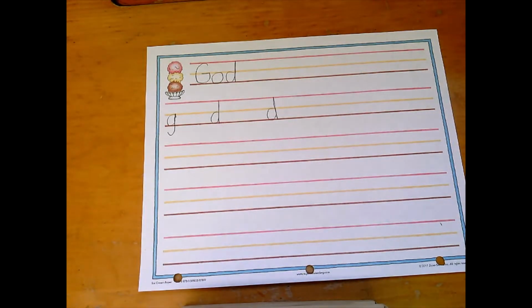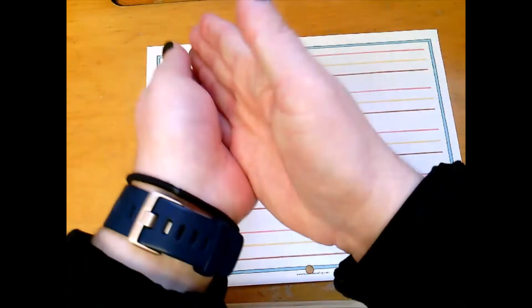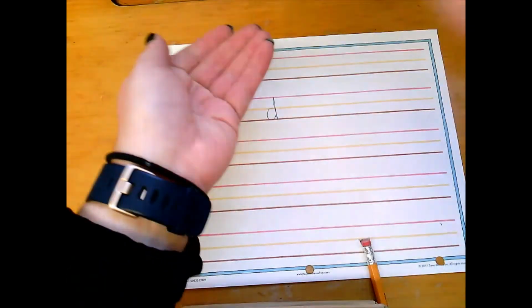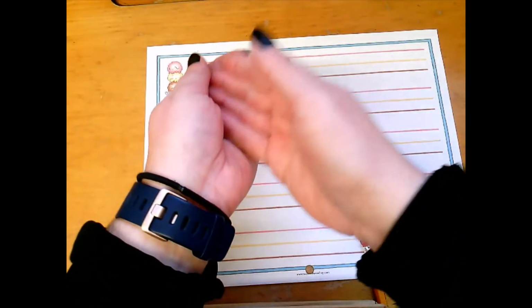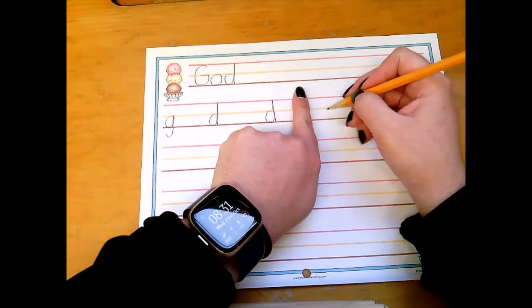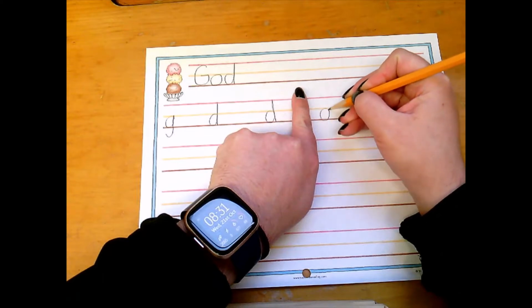Say the word bag. Let's chop it. B-A-G. Let's chop it again. B-A-G. G. What is that last sound we hear? That's another letter G.